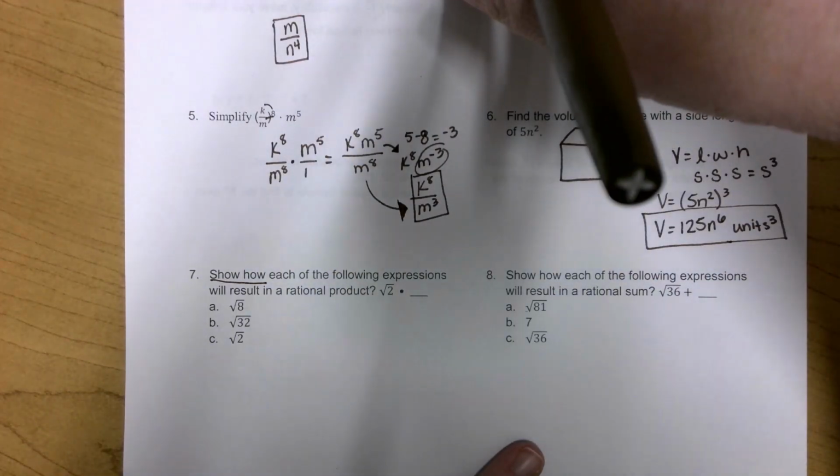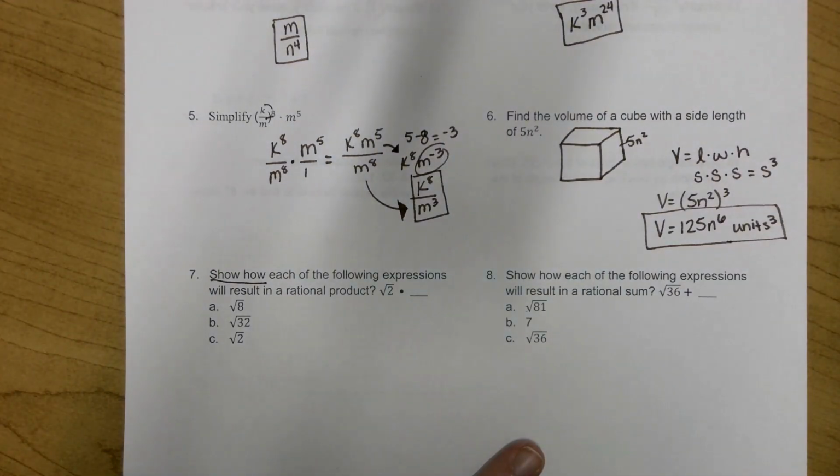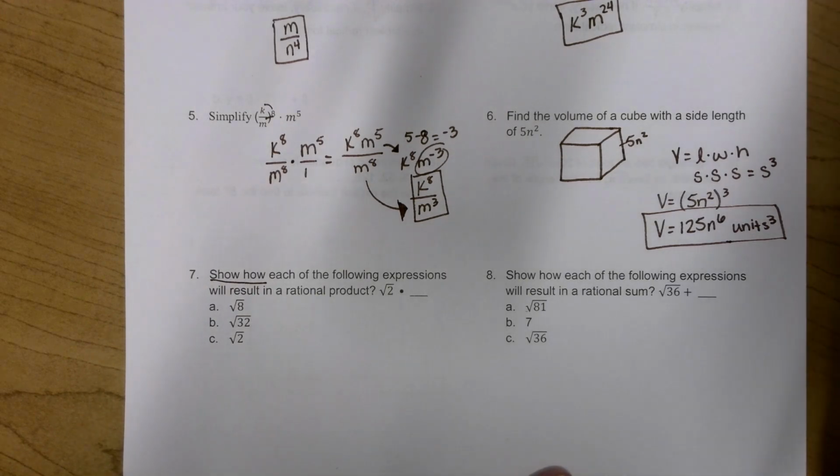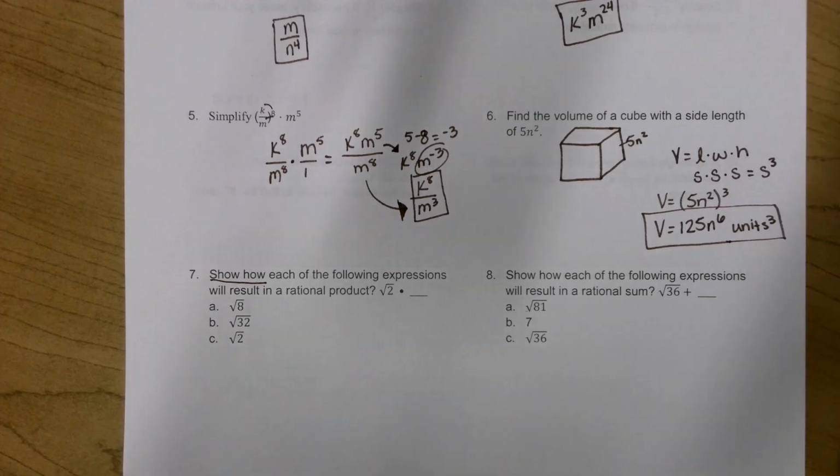I know that sounds nitpicky, but if you are taking the EOC, and this has happened before and it made me cry, if the EOC says, explain how to solve this problem, and you just say the answer is 5, it's 100% wrong. No points, no partial credit, because you did not answer the actual question, which was explain how or show how.